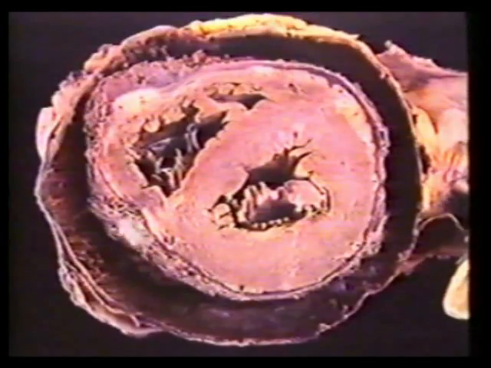This is a pathologic specimen from a patient who expired with moderate pericardial effusion. This effusion was fibrinous. Note the rough texture of the epicardial and parietal pericardial surfaces.